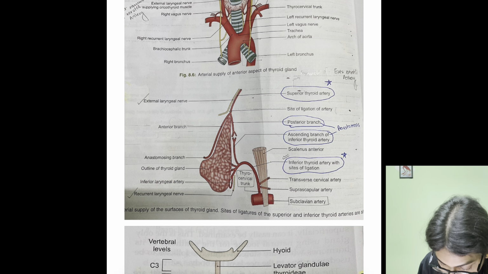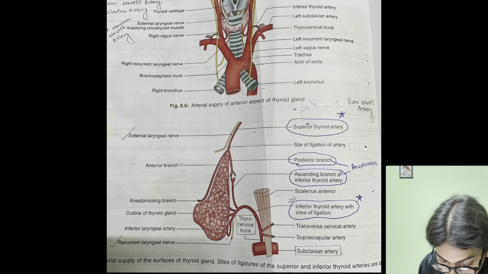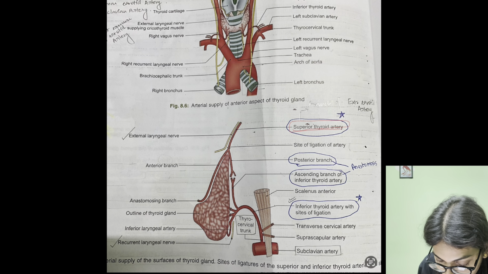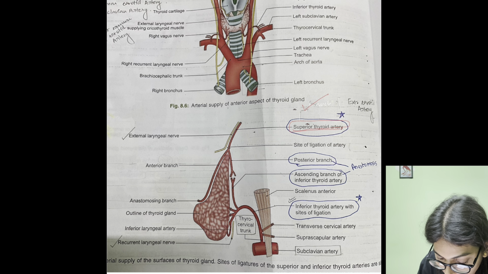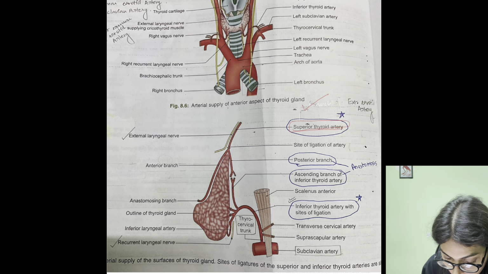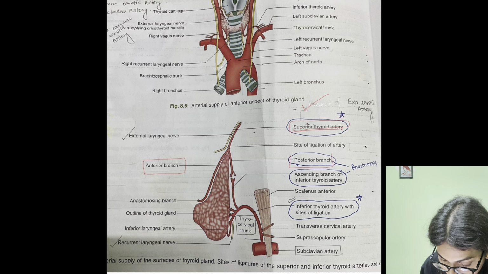This is the superior thyroid artery, which is a branch of the external carotid artery, and this is divided into anterior branch and posterior branch. Here, anastomosis occurs between the posterior branch of the superior thyroid artery and the ascending branch of the inferior thyroid artery.